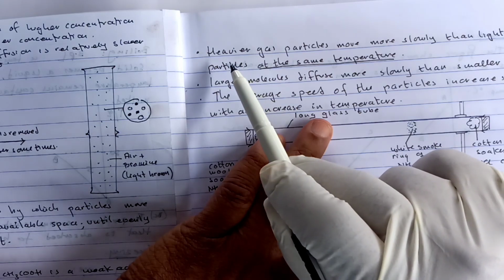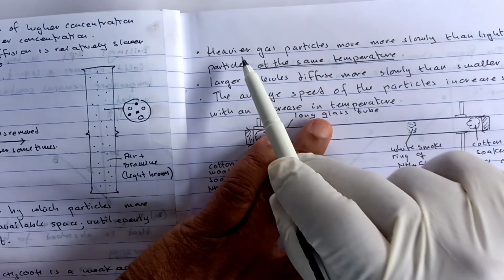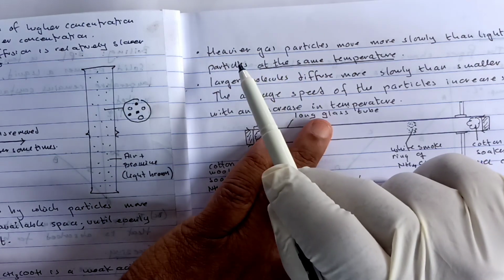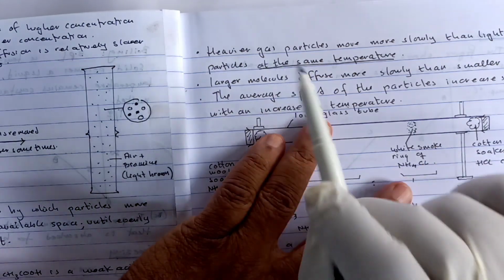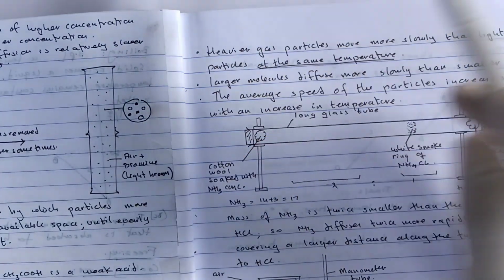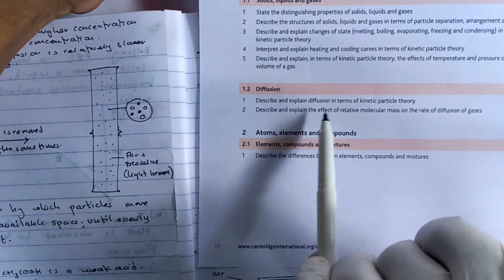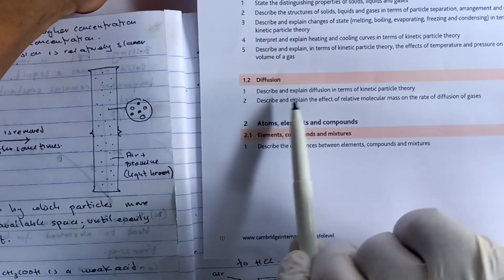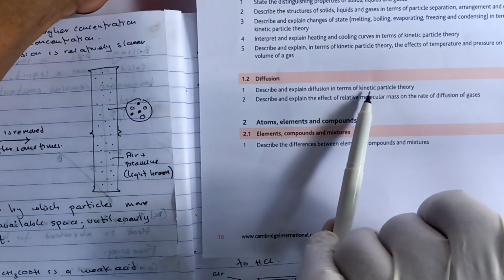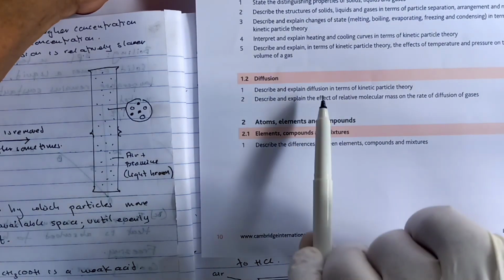Diffusion is explained by kinetic particle theory. Now in your syllabus, you have to explain diffusion in terms of kinetic particle theory.